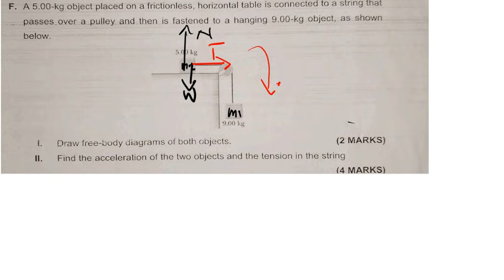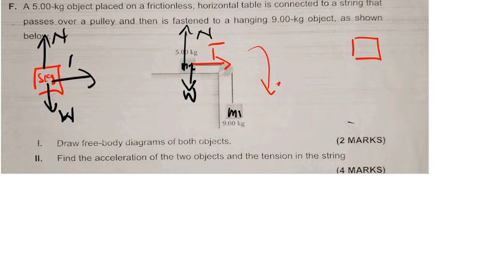Now let's make this more sensible. We have got the object here. This object is the 5 kg mass. There is a force, the weight force, acting downward. There is a force acting upward, that is the normal force, and there is the tension force. This is the free body diagram for the 5 kg object. As simple as that. So this is the free body diagram. Now look at this.